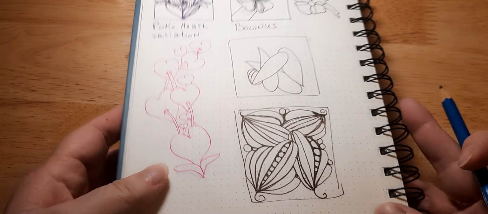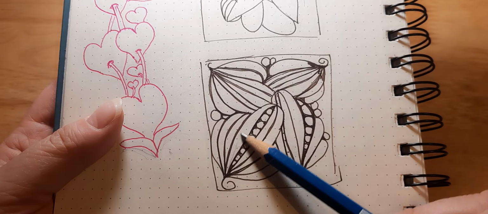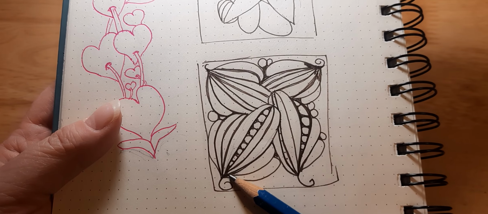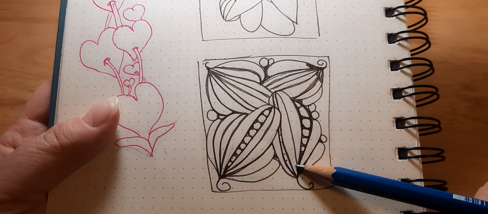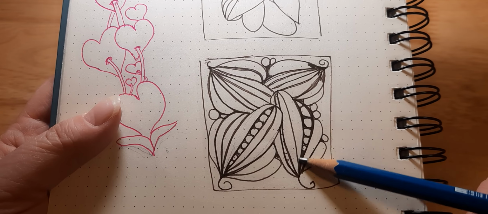So let's go ahead and, just to break this one down, here's the main one. There's one, there's two, there's three, and this one has 4 main petals. This one has 3. So you can put as many as you'd like.